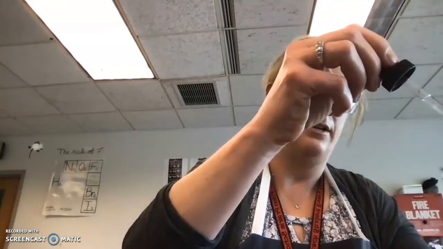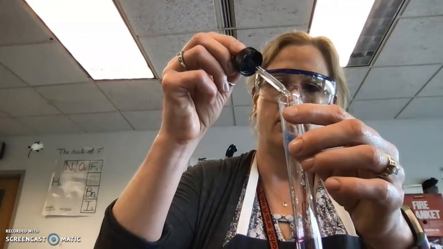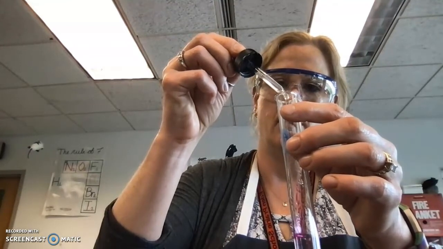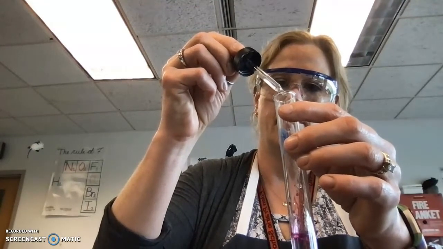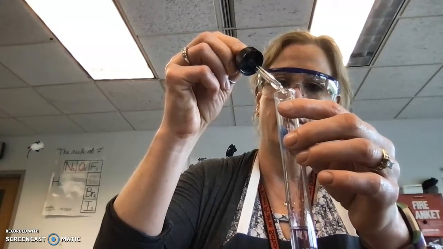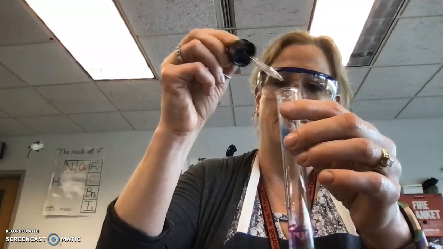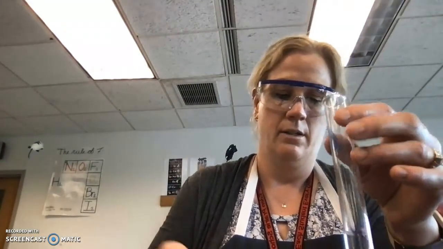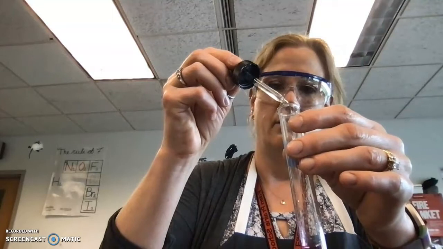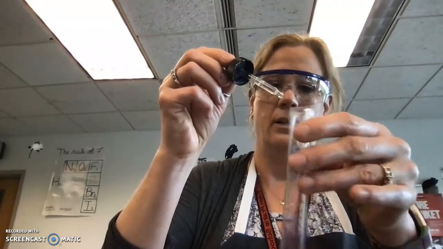This is the second trial. Add a drop of phenolphthalein. Add the sodium hydroxide. I'm at 15, 16, 17, 18, 19, 20.